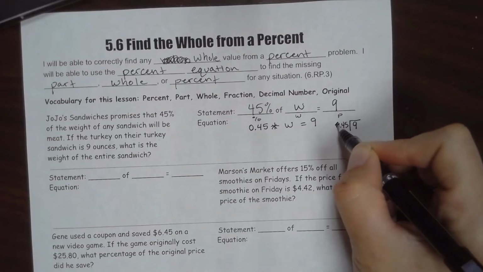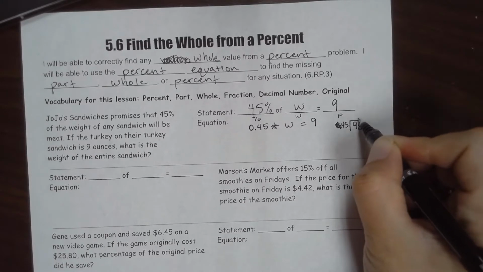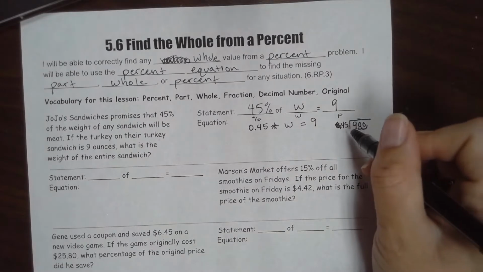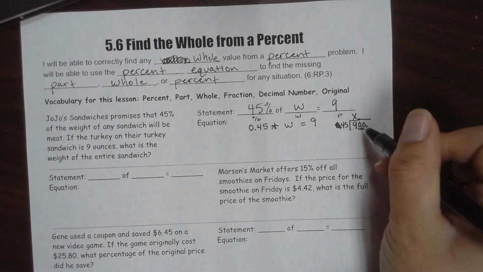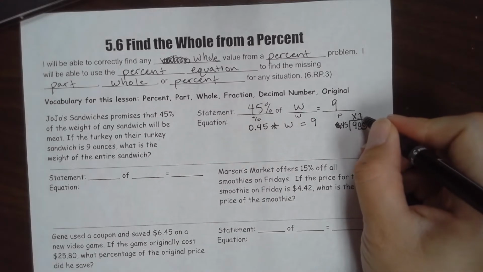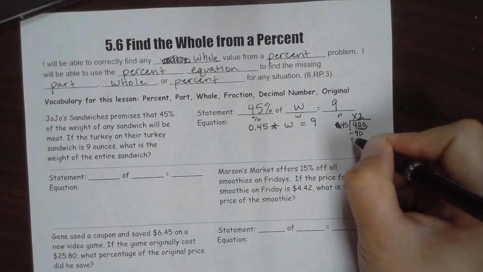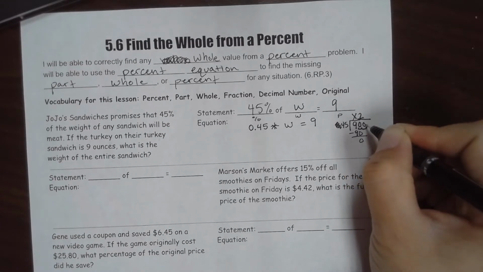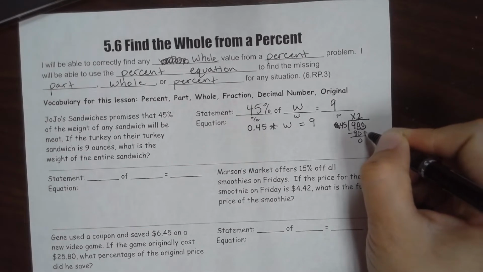Okay, if I move that decimal 1, 2 places, I'm going to have 45. If I move the decimal 1, 2 places on here, it's going to be 900. Alright, 45 does not go into 9. 45 does go into 90 2 times. 2 times 45 is 90. That's going to give me 0. But remember, since we had to move that decimal twice, we have to keep going until there's no more whole numbers left.